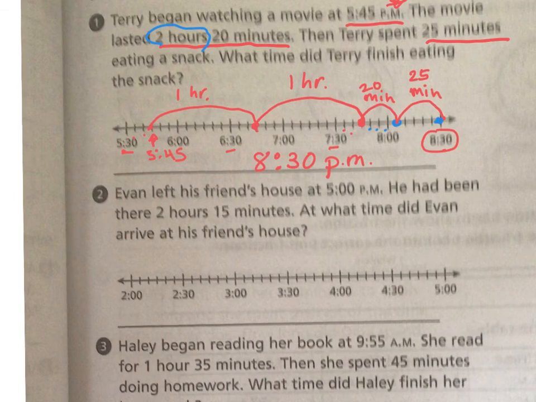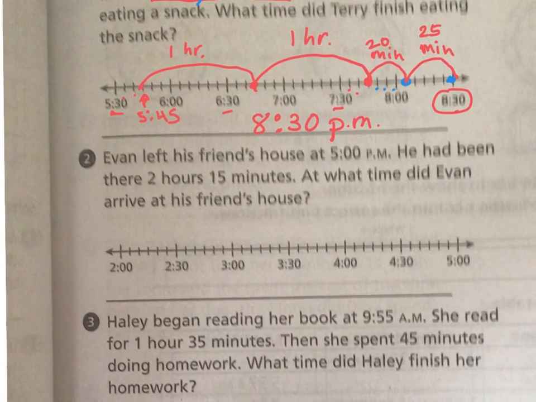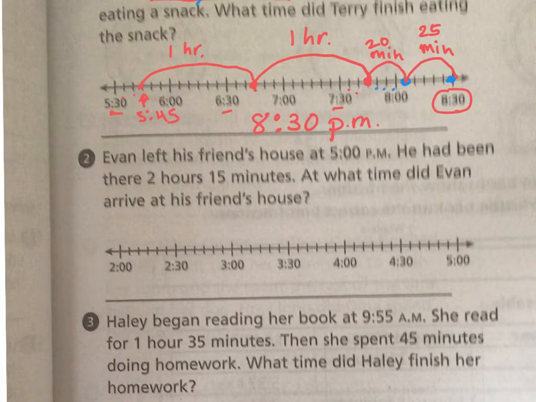So we're going to be making dots and then making loops to make it easier to figure these out. Hopefully you're with me so far. All right, let's look at number 2. Evan left his friend's house at 5 p.m. He had been there 2 hours and 15 minutes. At what time did Evan arrive at his friend's house?